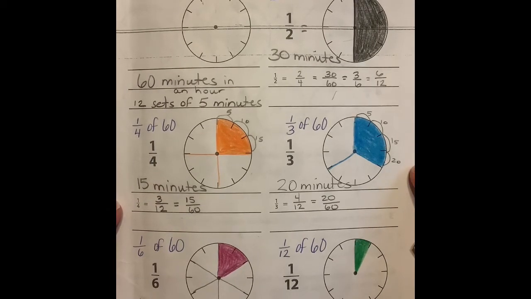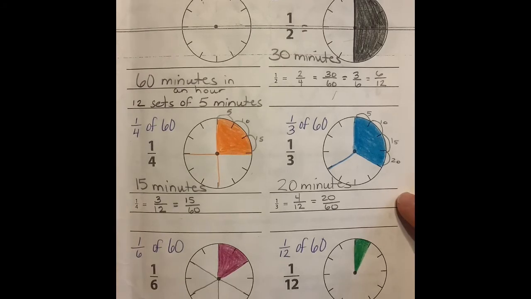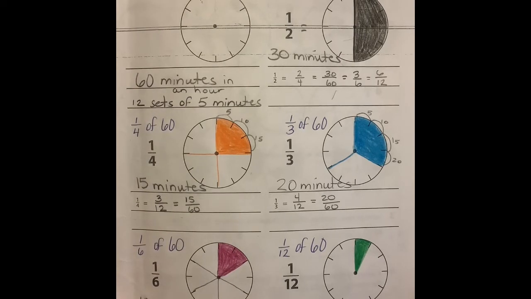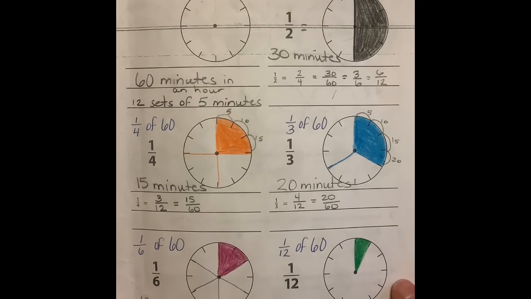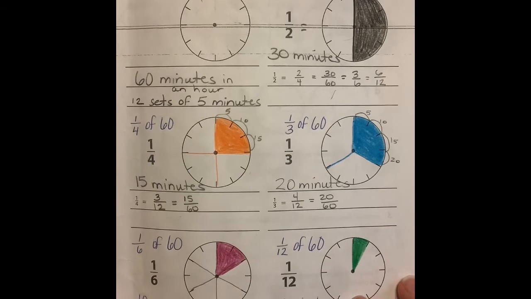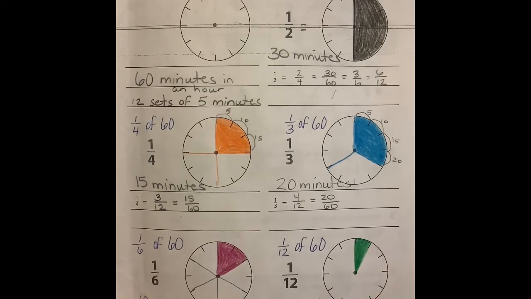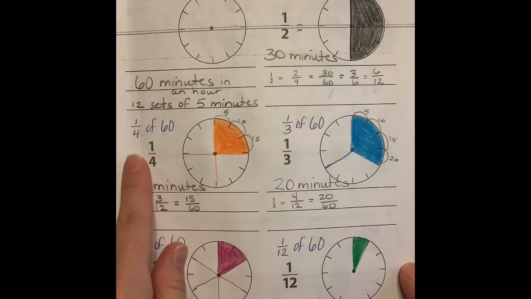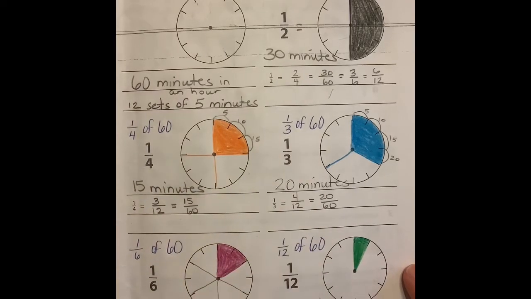1/3 of 60 is 20 minutes on a clock. 1/3 is equivalent to 4/12ths or 20/60ths. We also figured out 1/6 of 60, which is equal to 10 minutes, and 1/6 is equivalent to 2/12ths or 10/60ths. The last one, 1/12 of 60, is equivalent to 5 minutes. 1/12 equals 5/60ths.